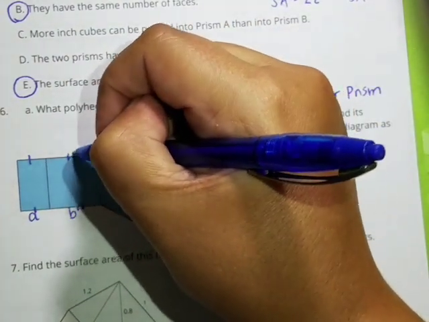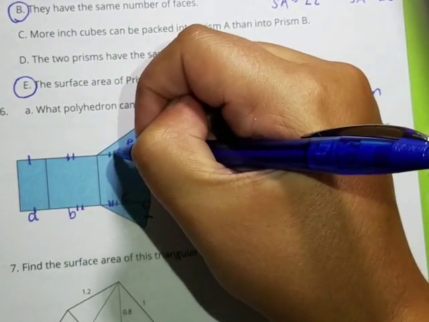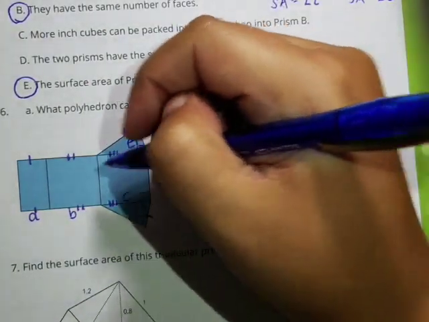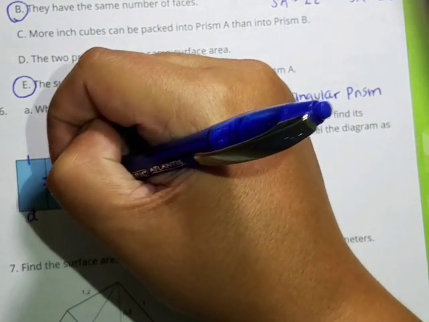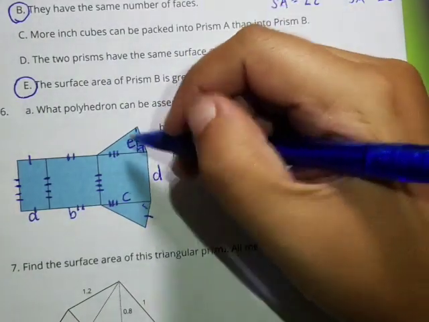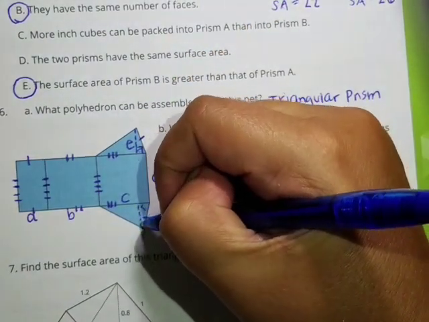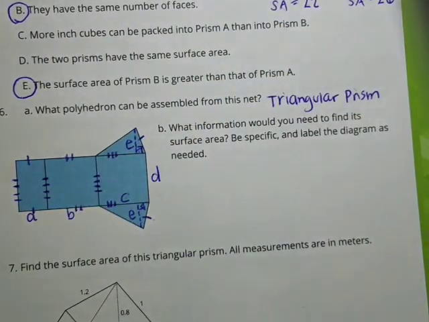This is the same as that. C is the same over here. D are the same all the way over here. And then E is the same on this side as well. Okay, so those are all the things that we would need.